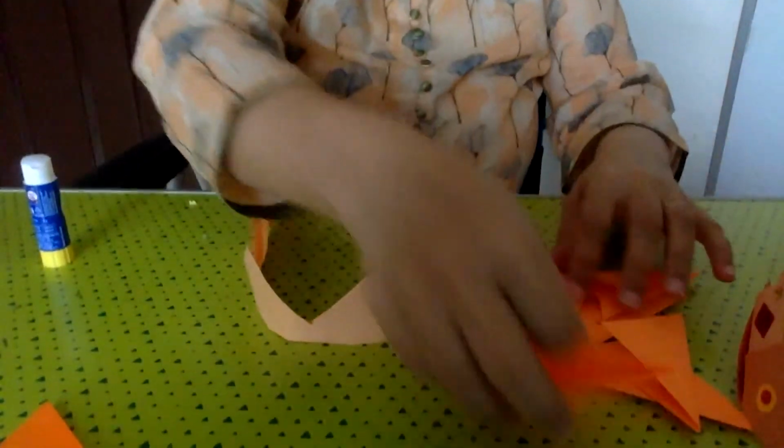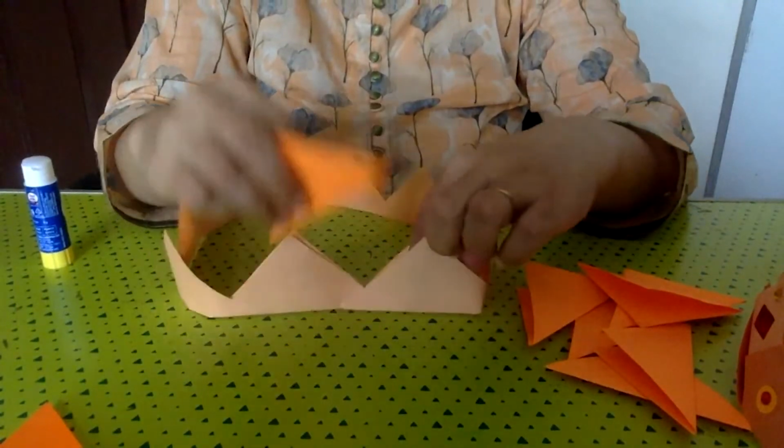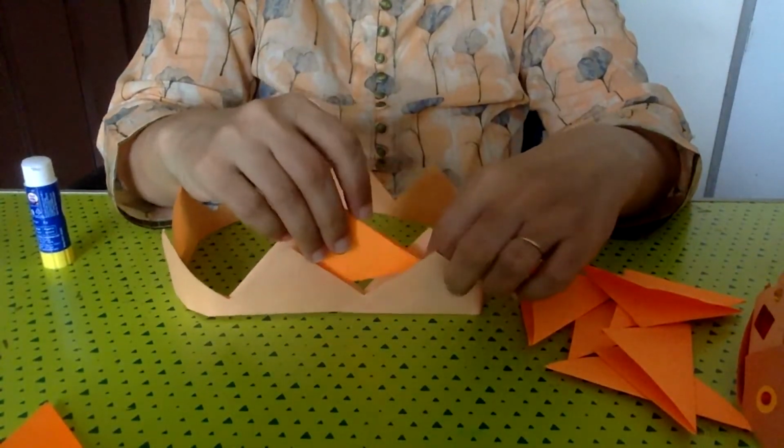So if you want, you can make only a single crown like this, or if you want, you can make a double crown like the way we have made. To make the double crown, we are going to take the triangles of the other color and we are going to put it in between these two like this.